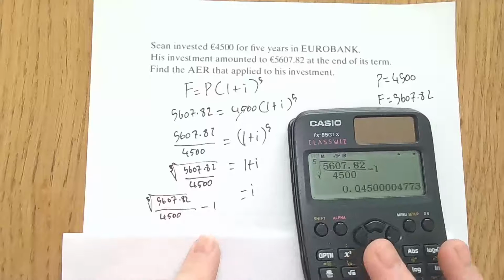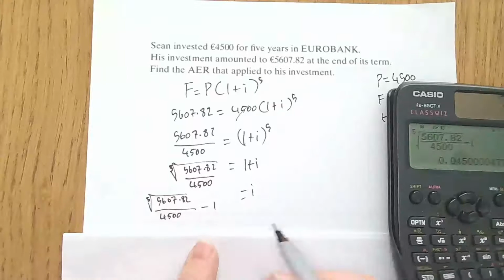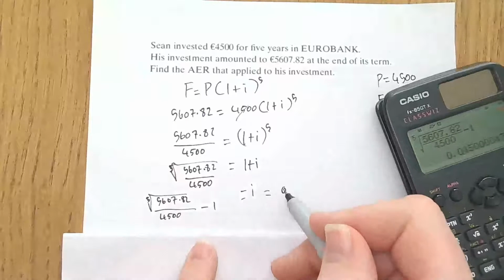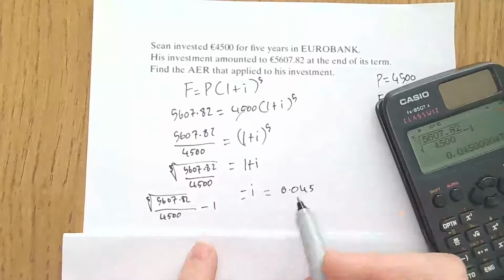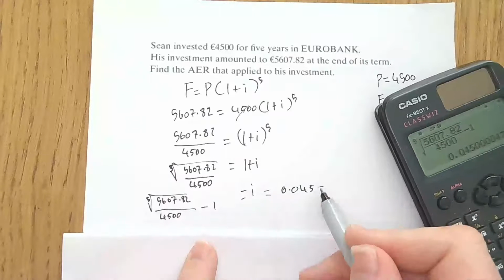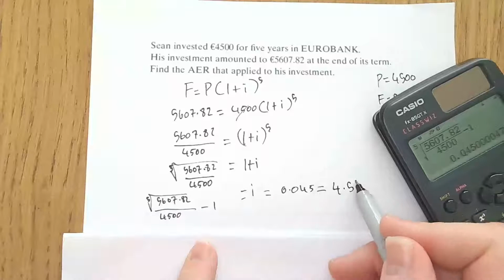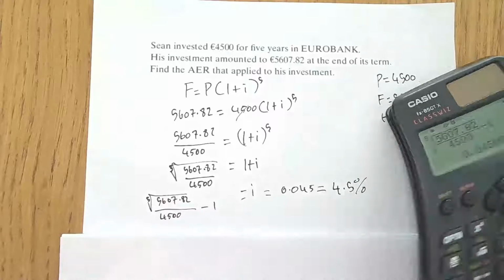0.045. So I is equal to 0.045. So what's that as a percent? Well, that's equal to 4.5% when you multiply it by 100. Okay, so that's that one.